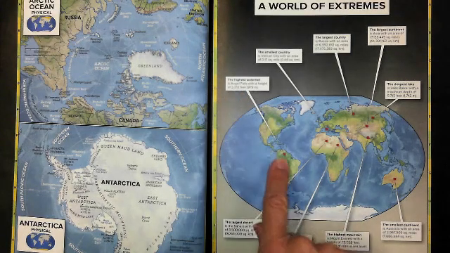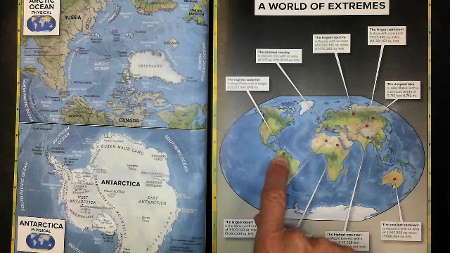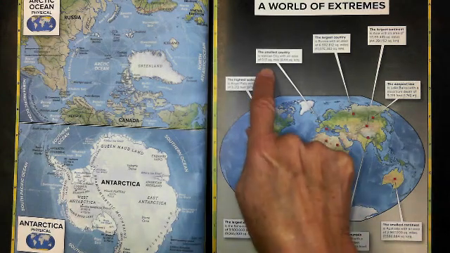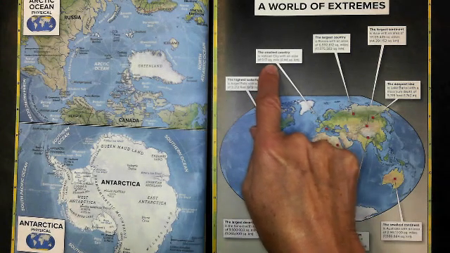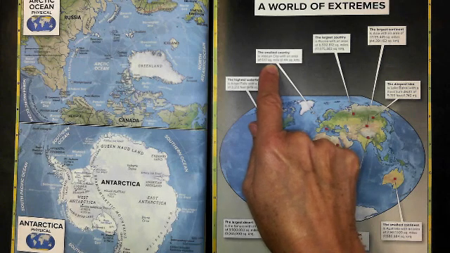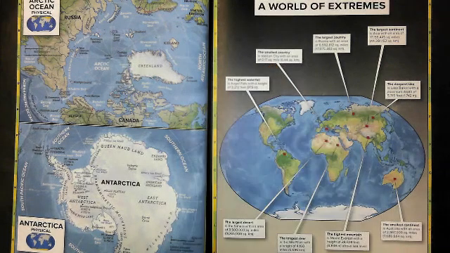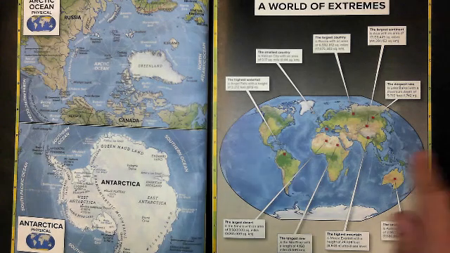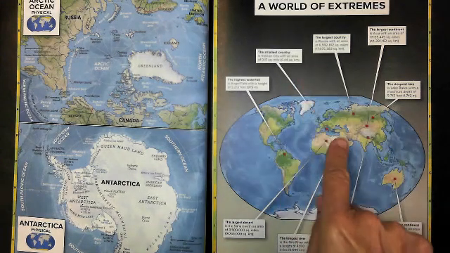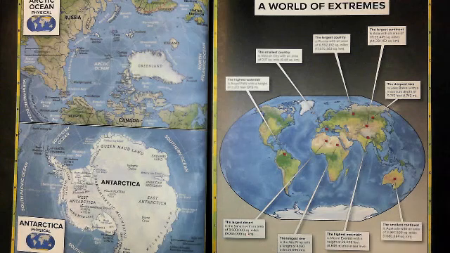And this shows you where the highest waterfall in the world is. It's Angel Falls in South America. We're going to talk about that this year. The smallest country is actually the Vatican City. So where the Pope lives, that's considered its own little country by itself. So it's like a little country inside of a country.